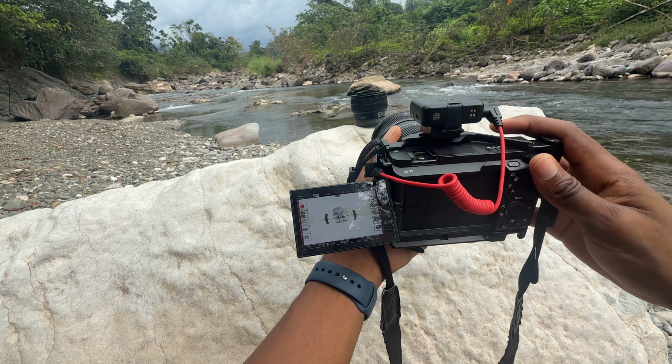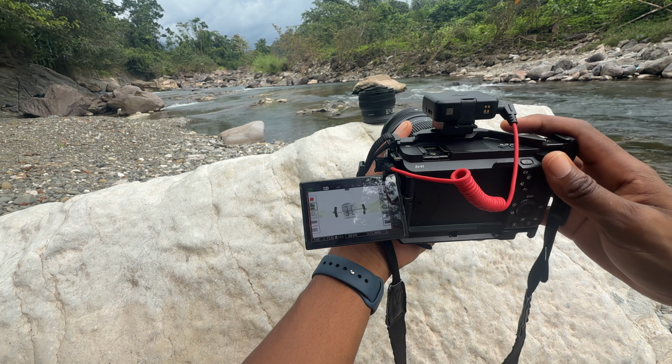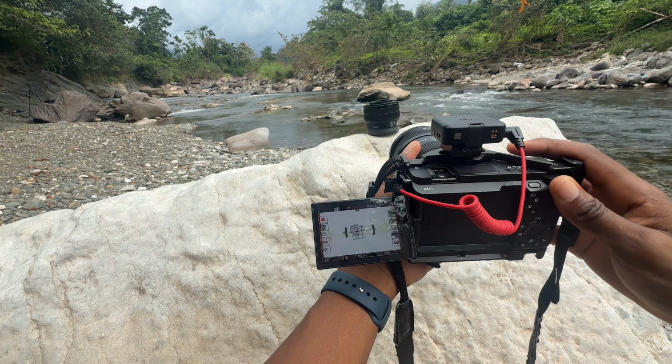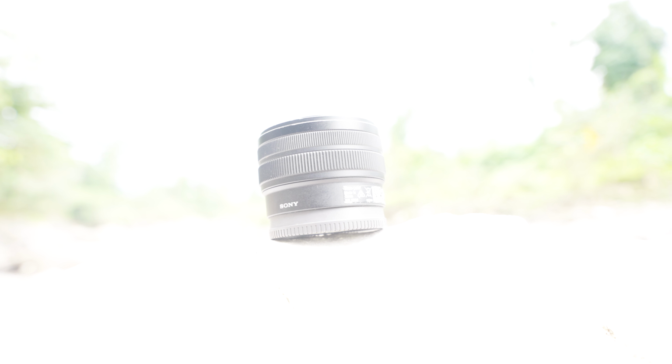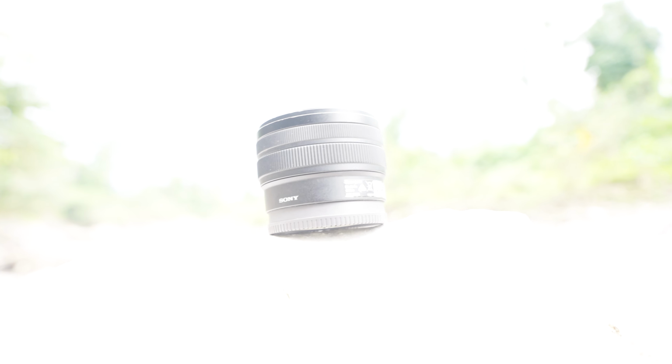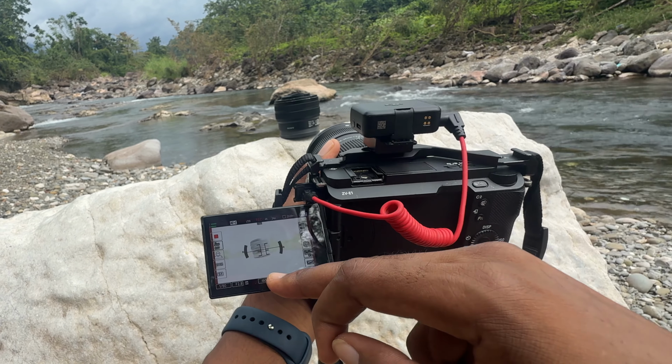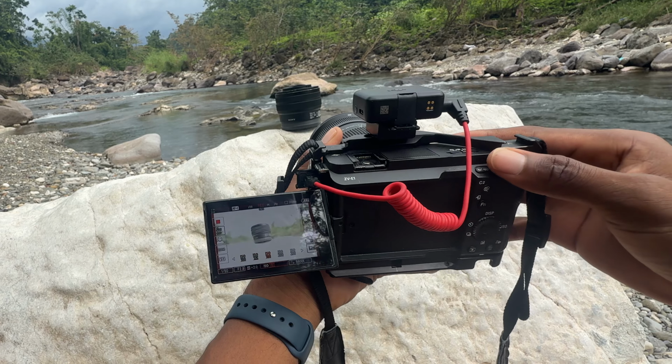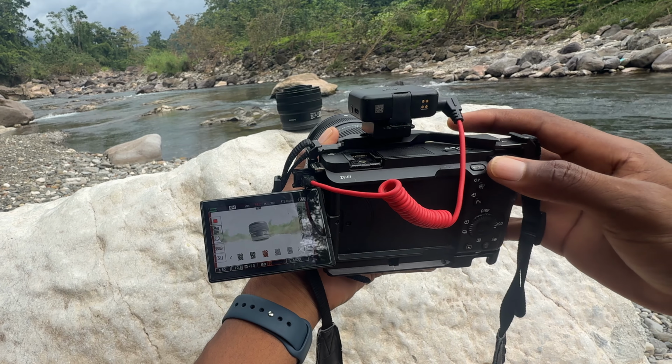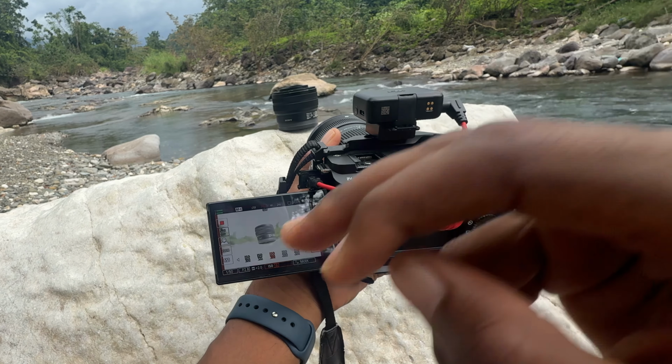As you can see now, guys, I'm using the same exact settings, and now my footage is really overexposed. So what I could do if I'm not using an ND filter is lower down my ISO, and that will still make my footage overexposed.